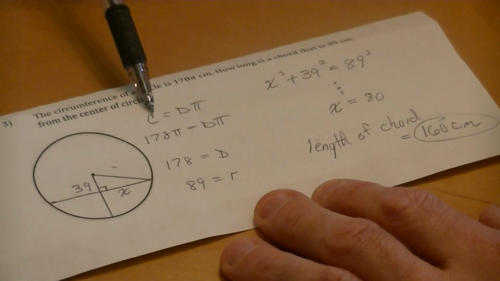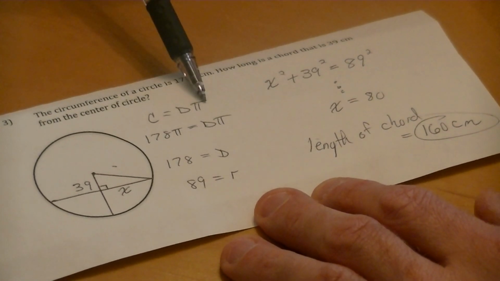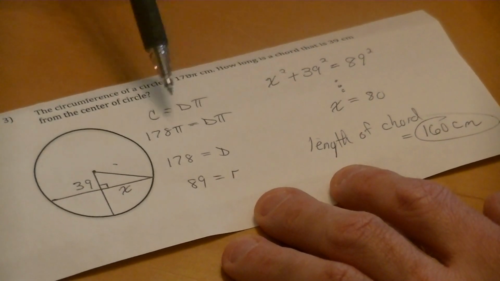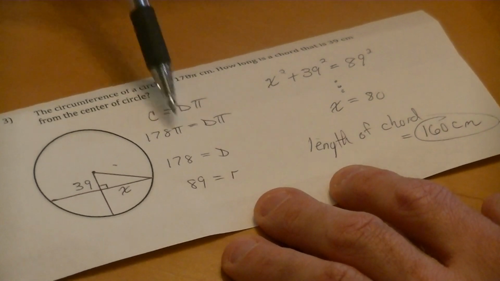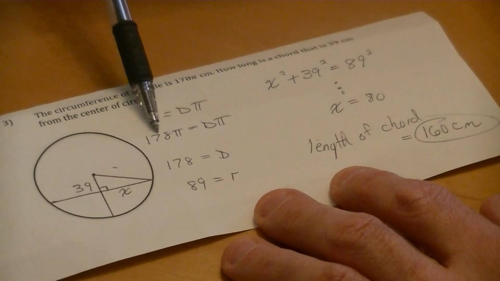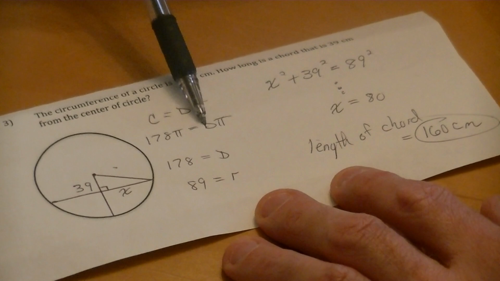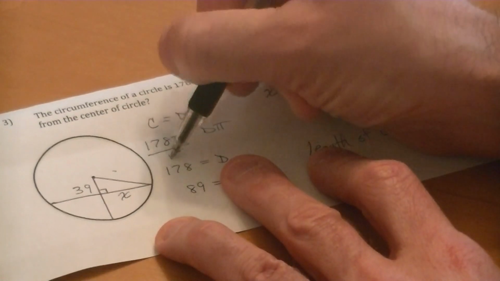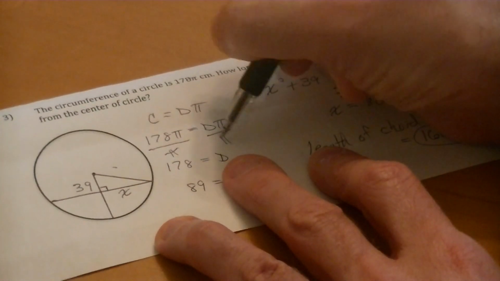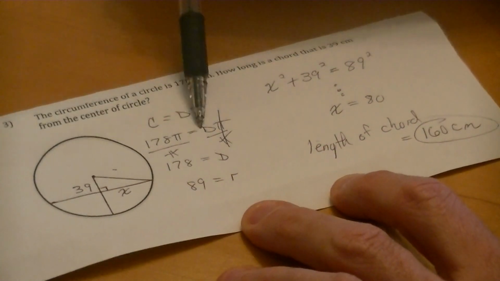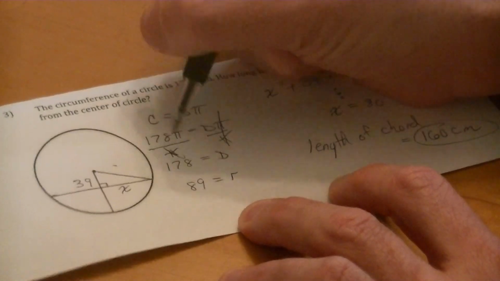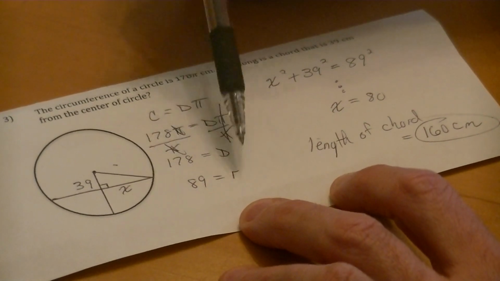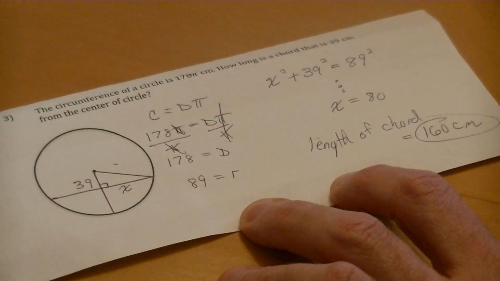So if circumference is diameter times pi, and we're given the circumference to be 178 pi, I fill that circumference value in my formula. So 178 pi is the diameter times pi. So to solve for d, all I did was divide both sides by pi. So the diameter had to equal, when the pi's cancel, 178. If the diameter is 178, the radius is half, 89.